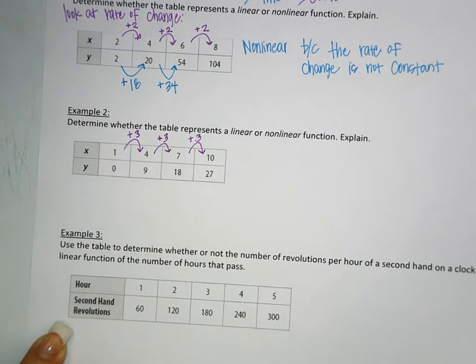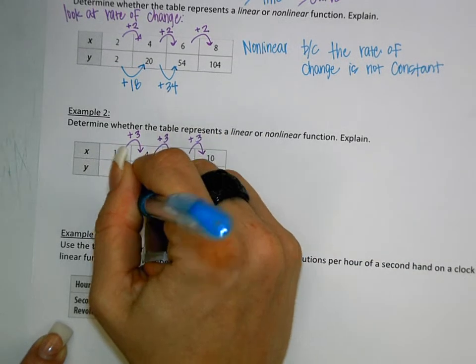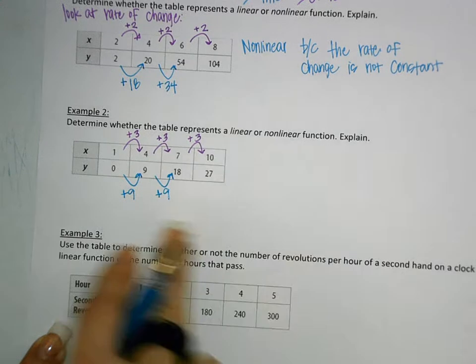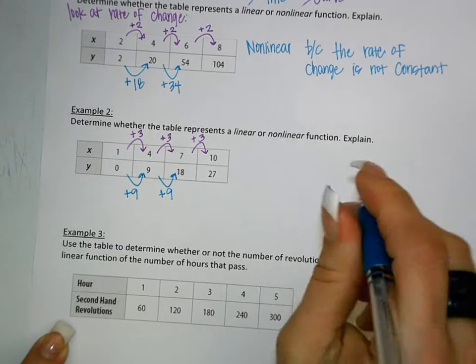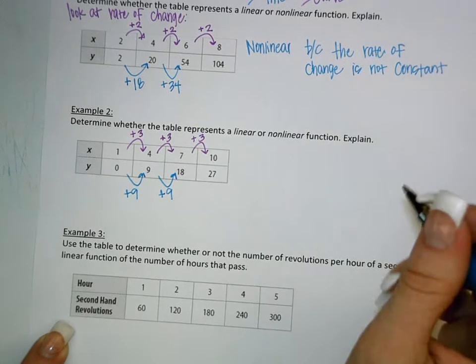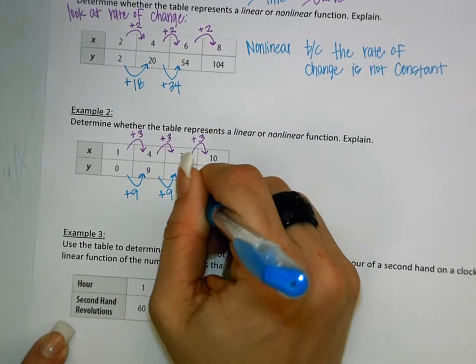But you also have to check the y's. How do you get from 0 to 9? Add 9. From 9 to 18? Add 9. Just because the first two work, you still need to check them all. There's never going to be more than 4 or 5, so it's not that bad. To get from 18 to 27, you add 9.